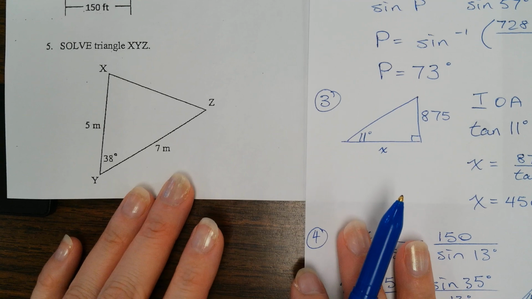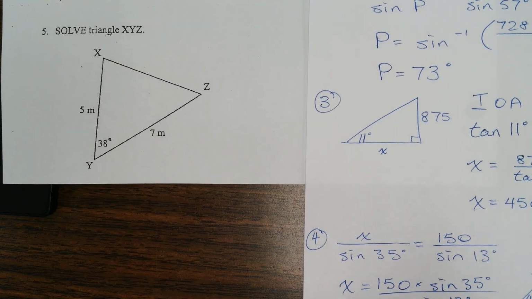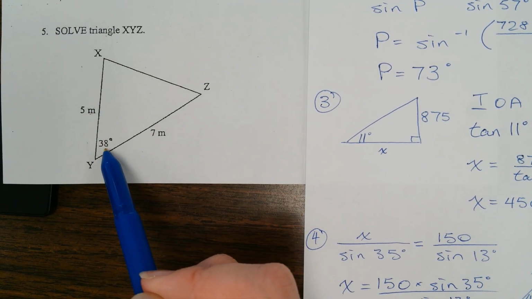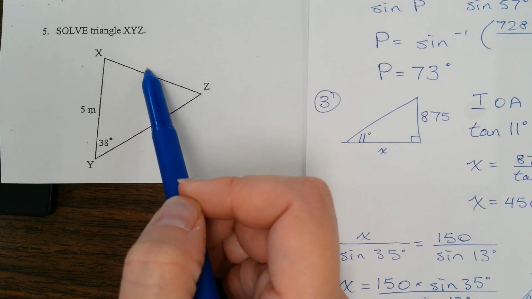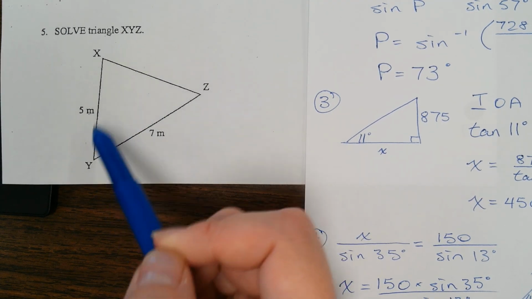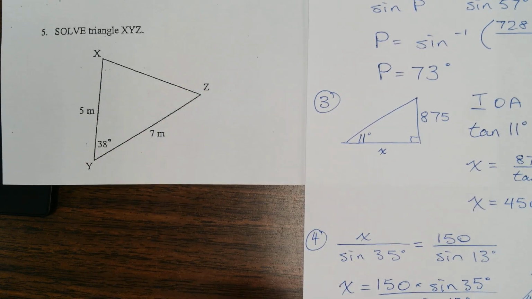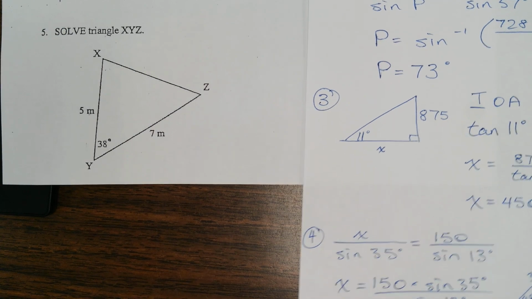Okay. Last one, solve for the triangle. You'll definitely see a question like this on the test where it just asks you to simply solve for all the angles and lengths. So here, given two sides and the angle in between, you're going to do cosine law to find this. Once you have that, you can do sine law to find either one, and then you would just do 180 subtract to find the third angle.